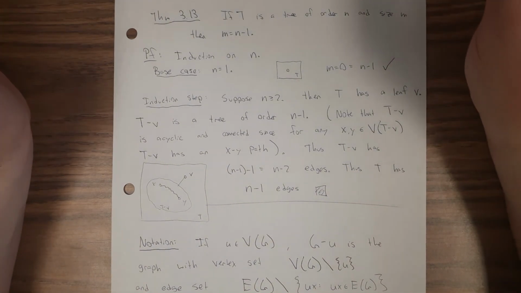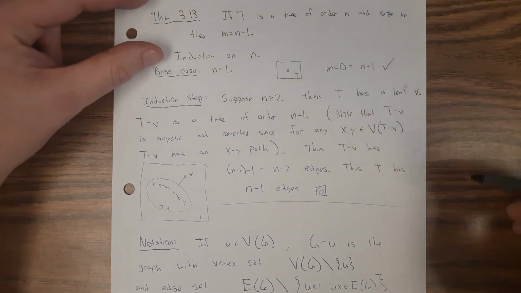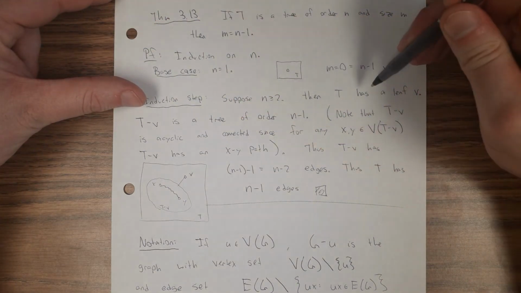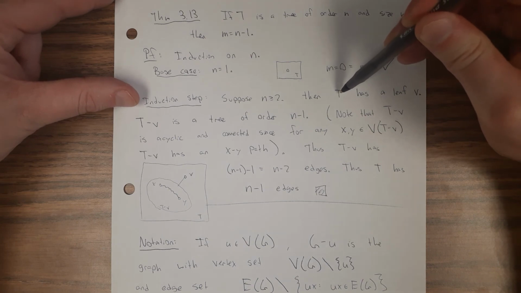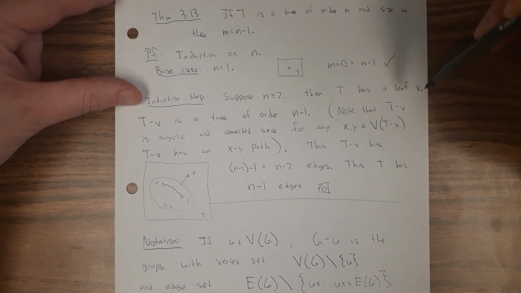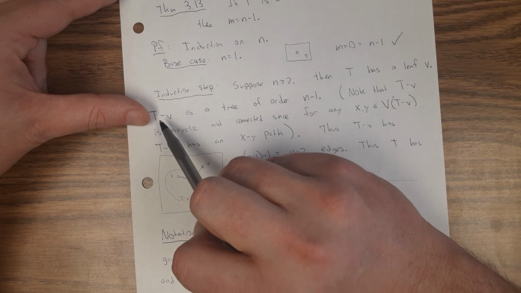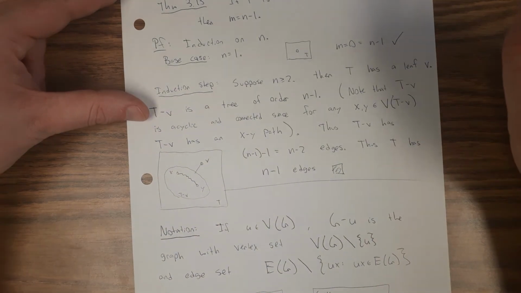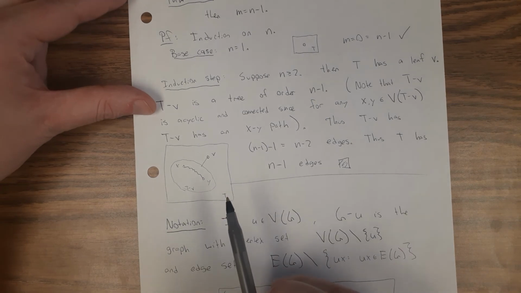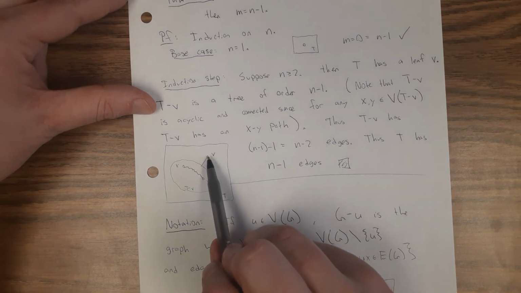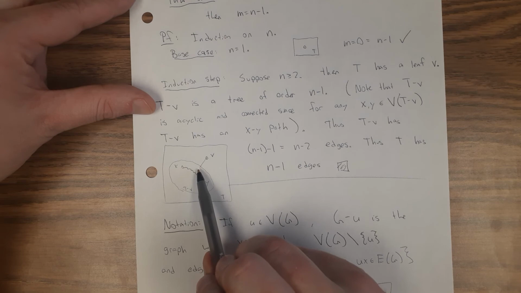So going back to what we were doing, the induction step. We suppose that we have a non-trivial tree T, and it has a leaf V, and we're talking about T minus V. I drew a picture here. V is a leaf, so V has degree only 1.